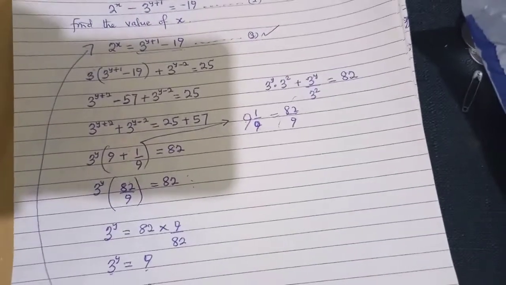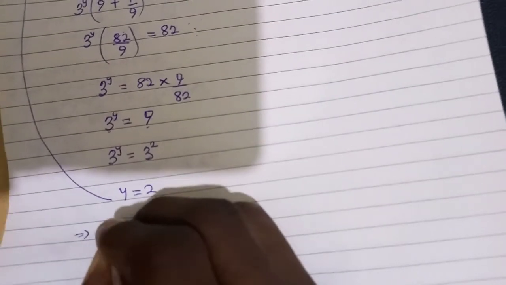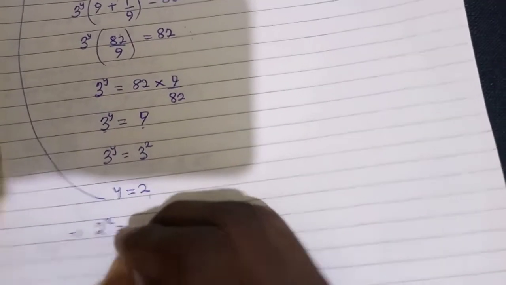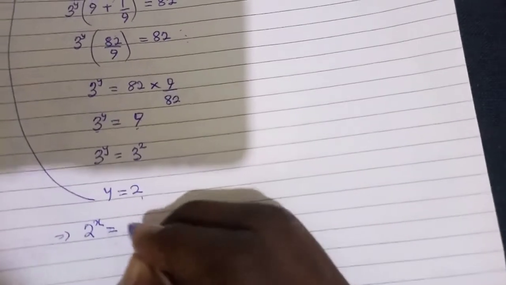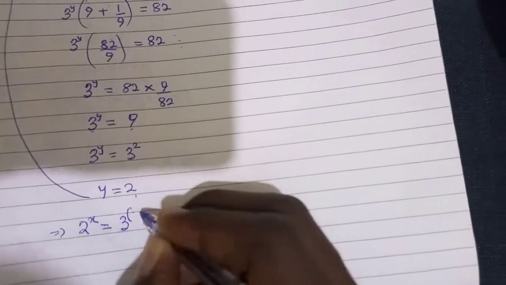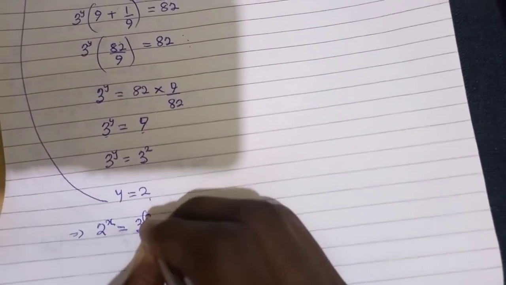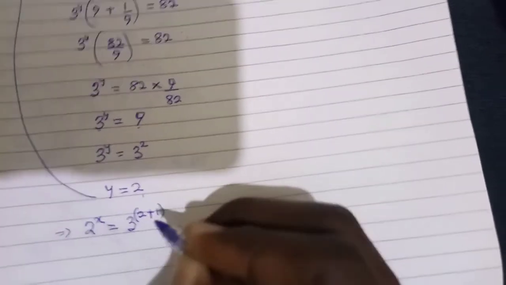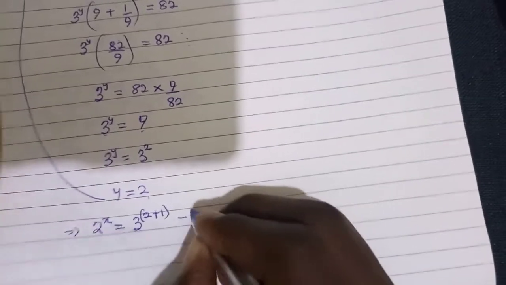So that implies that 2^x equals 3 bracket open, the y is 2, so 2 plus 1, bracket close, minus 19.